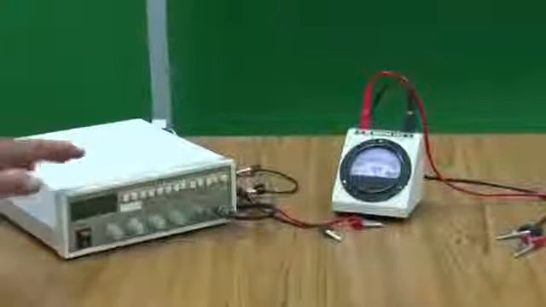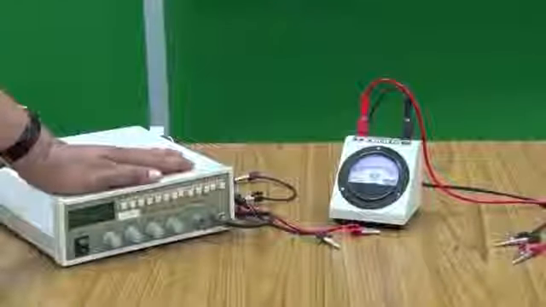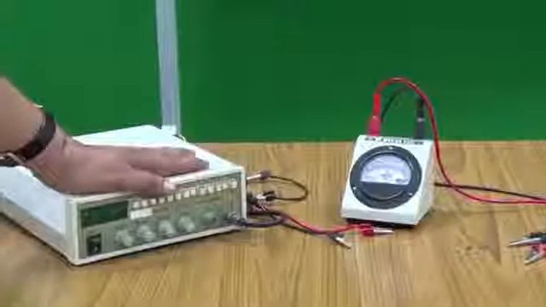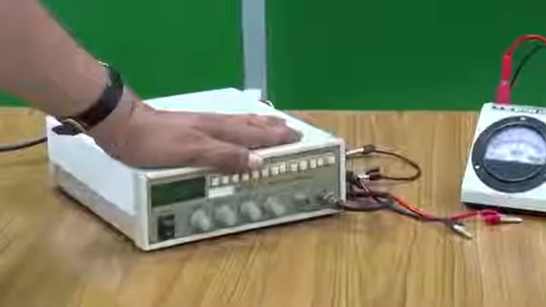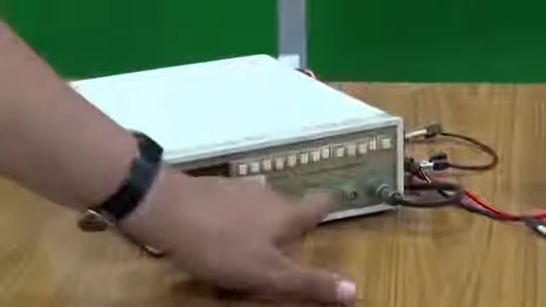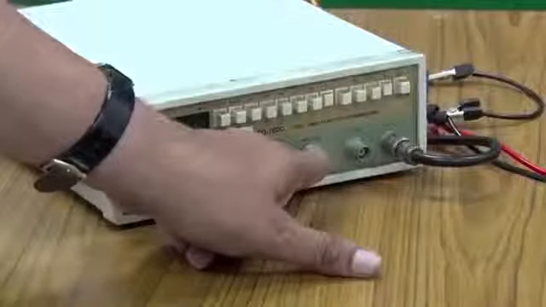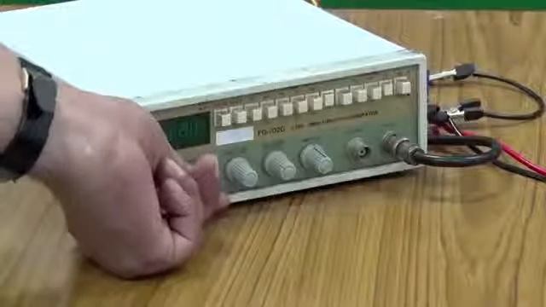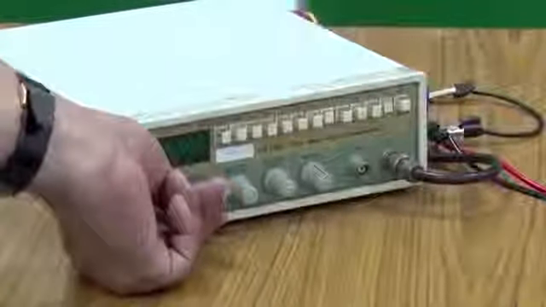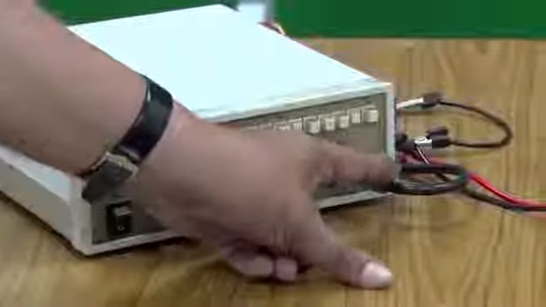So now I have a unit here which is giving me AC voltage, of which I can control the voltage by rotating this knob, the peak voltage, and from here I can also control the frequency of that AC voltage. The voltage essentially appears here on this cable. There are two wires.